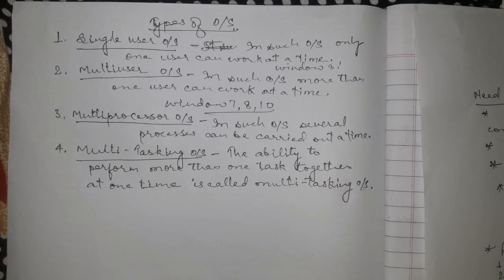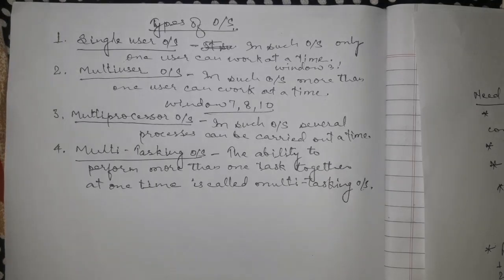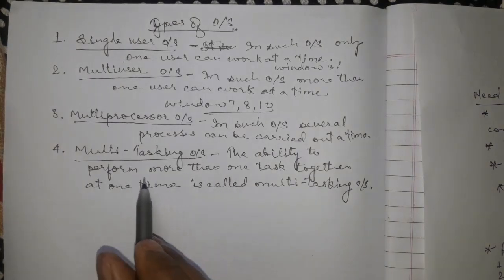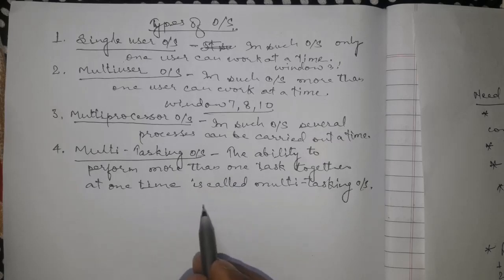The ability to perform more than one task together at one time is called multitasking operating system. See it with the help of an example. A multitasking operating system has the ability to perform more than one task.